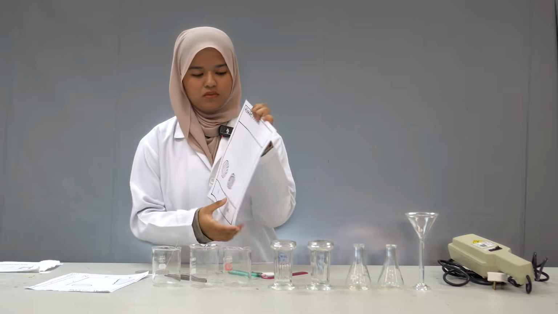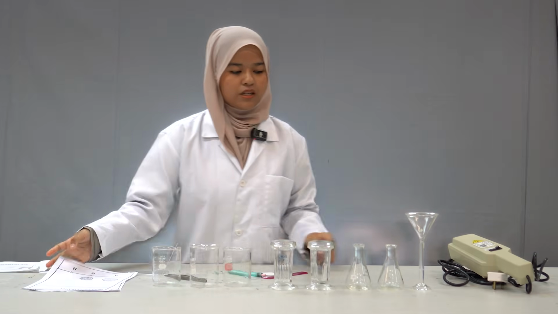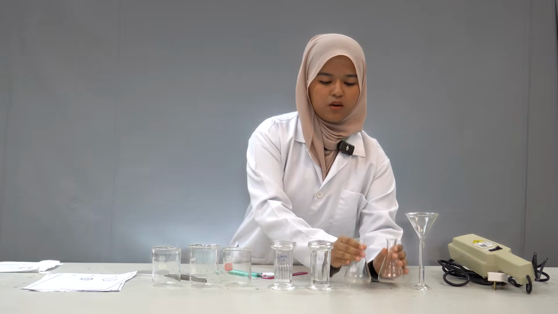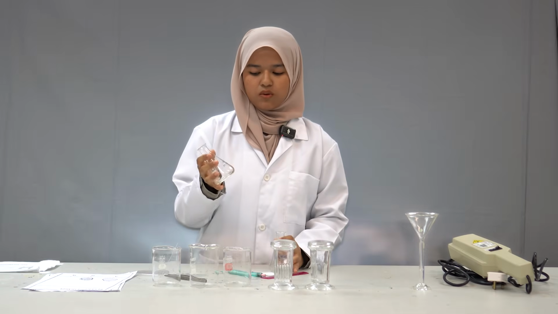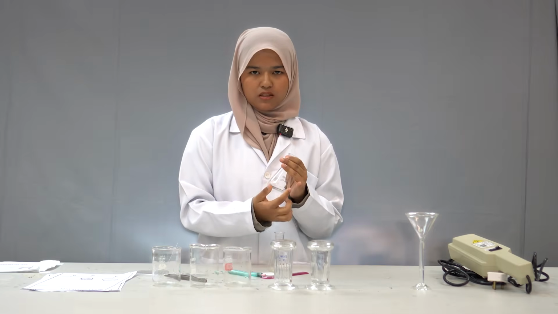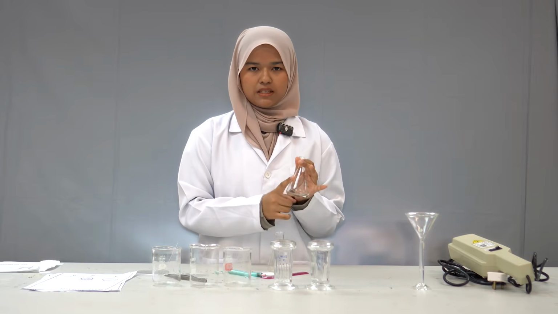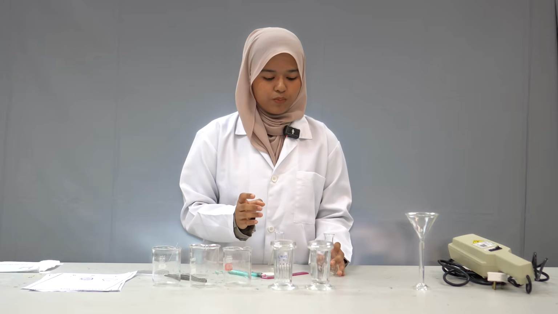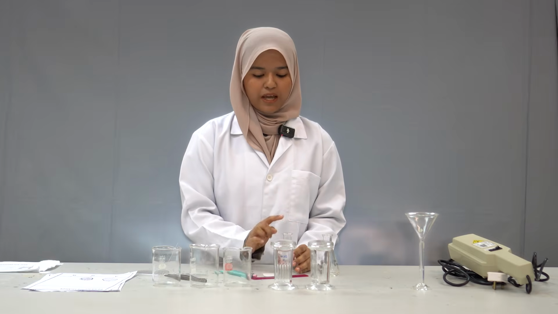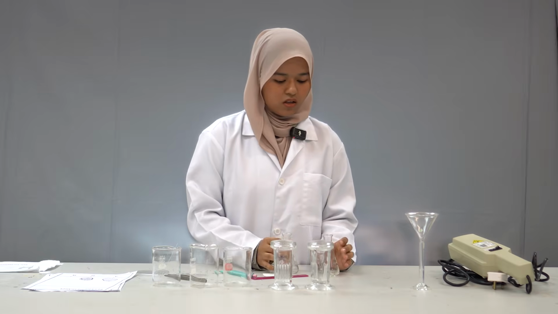Then we will prepare our developing solvent. Don't forget to label your flask. This one is for the DCM and hexane. We will put DCM and hexane in a ratio of 9:1, and hexane and ethanol also in a ratio of 9:1.